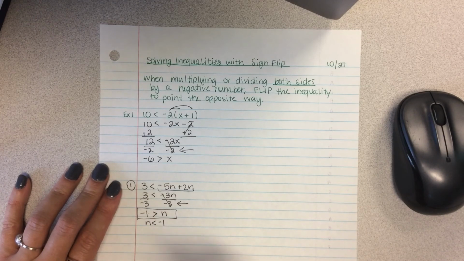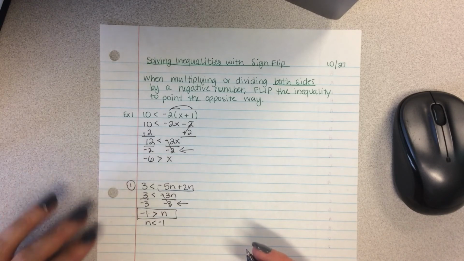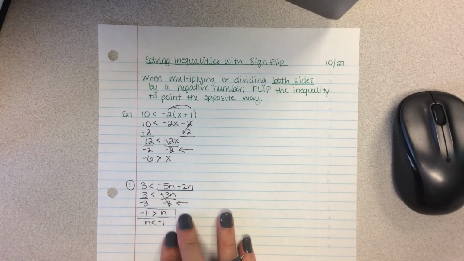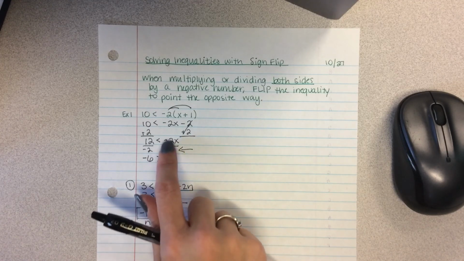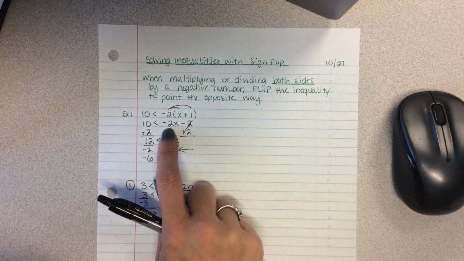So just a quick refresher so that you can go back and do your guided practice. This is actually the first question on your guided practice, but just to remind you what happens when we have this negative coefficient of our variable.